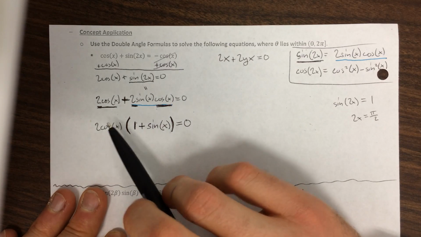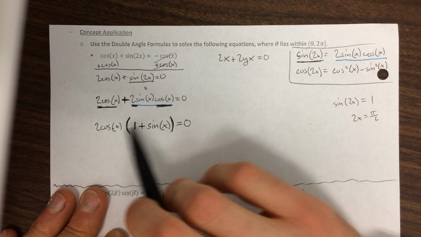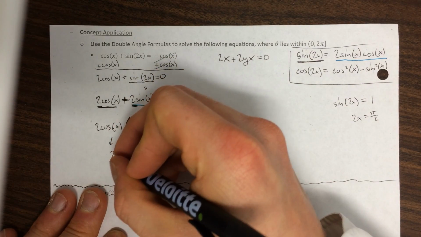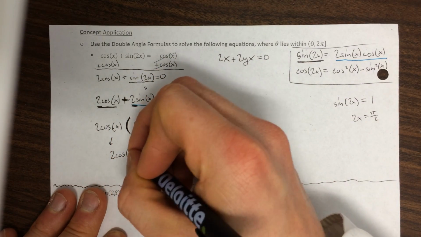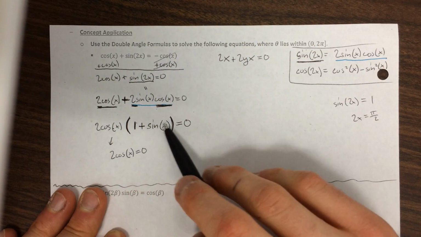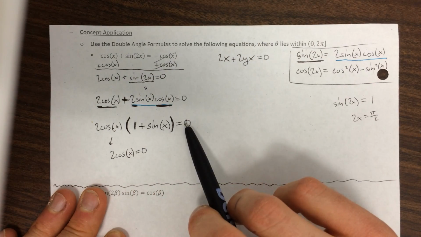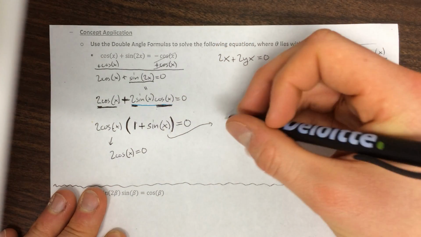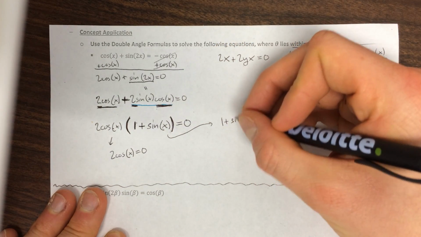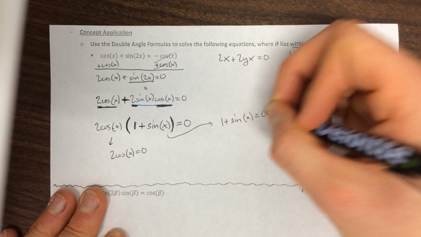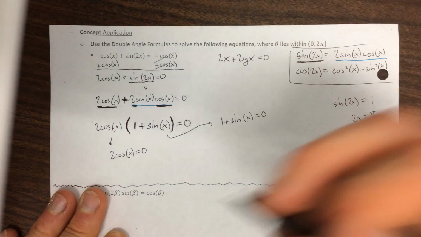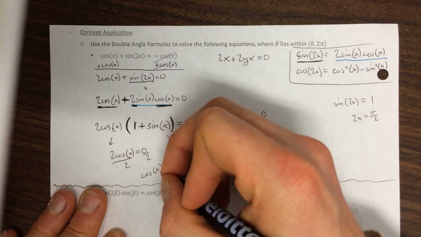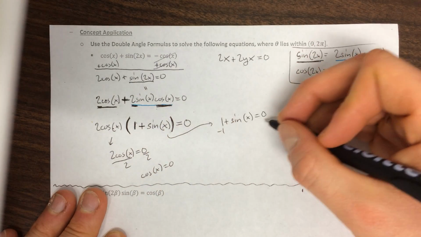Now we have two quantities multiplied by each other, and those two quantities equal 0. Since two things multiplied together equal 0, we know that at least one of those things equals 0. So we can set both of these equal to 0, and now we can solve. Divide by 2 here. Subtract 1 here.